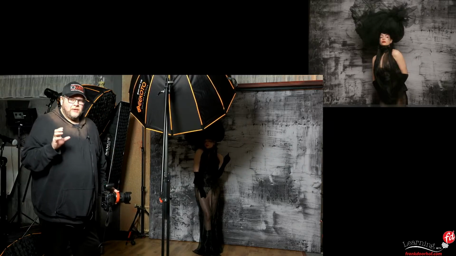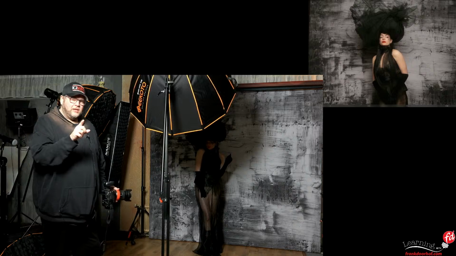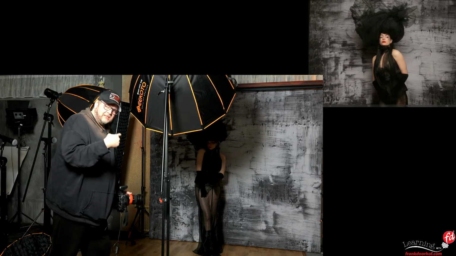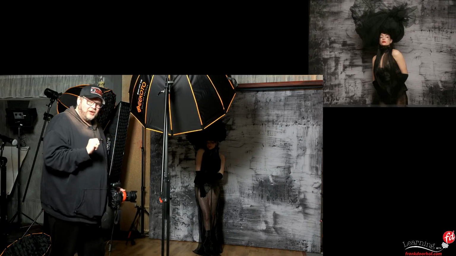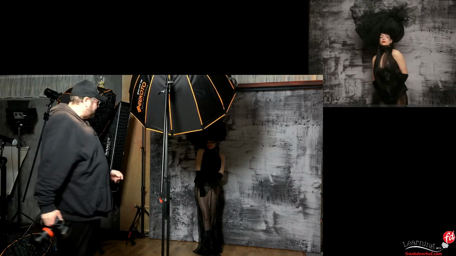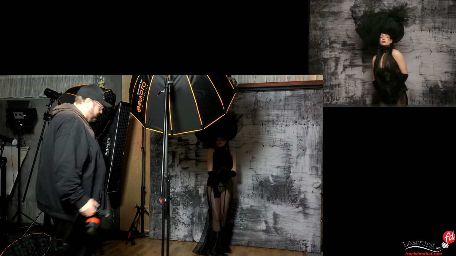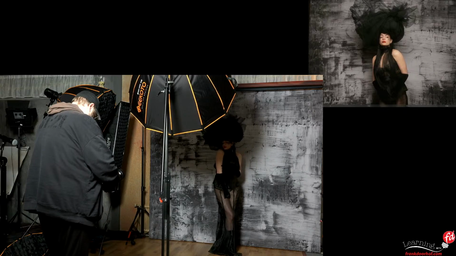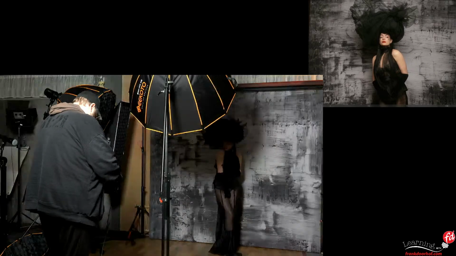So the first thing we have to take care of is composition. When you look at your shot like this, it's a little bit too much towards the left side of the frame. I want her more to the right. Because I'm using a big softbox, it doesn't really matter where she's standing. So Nadine, can you step a little bit that way? Perfect. And she's still in the beam of light. Now remember this for later today. Okay, now composition, we don't do this enough.